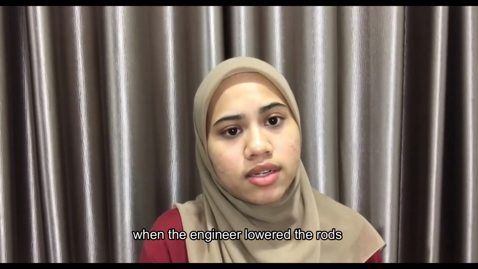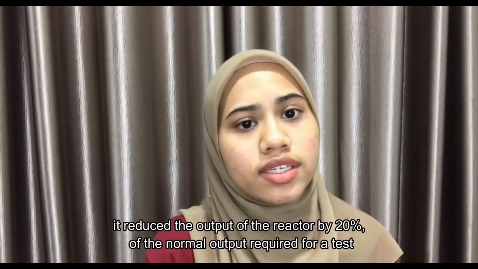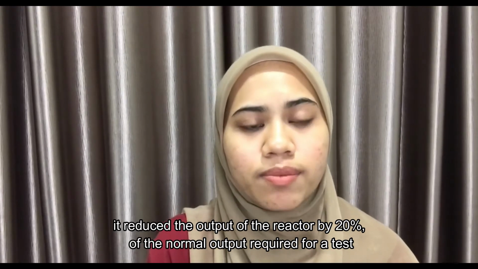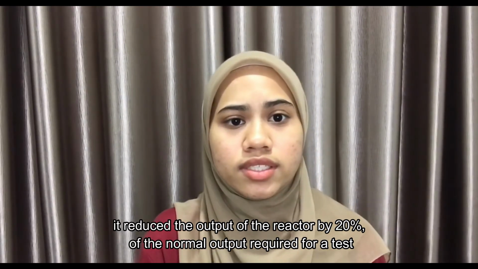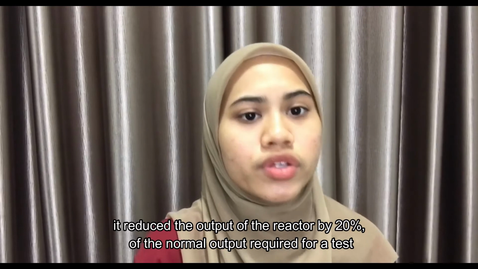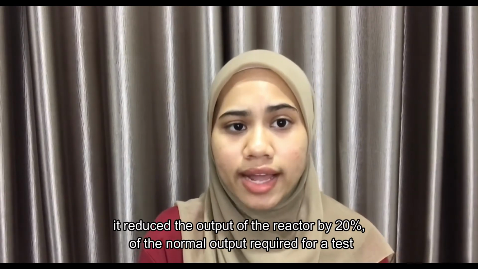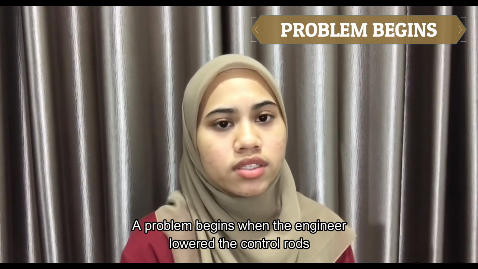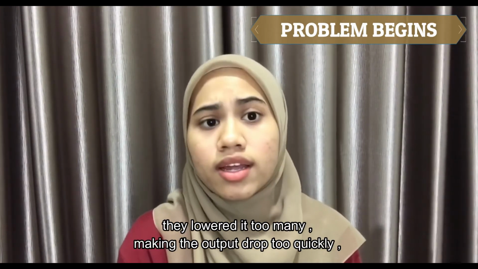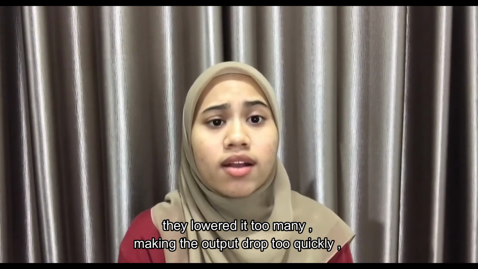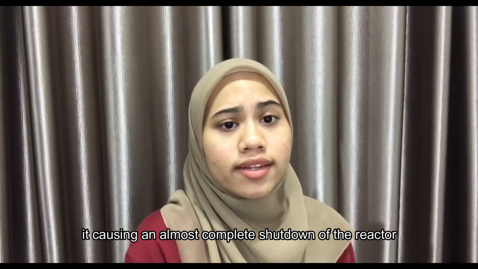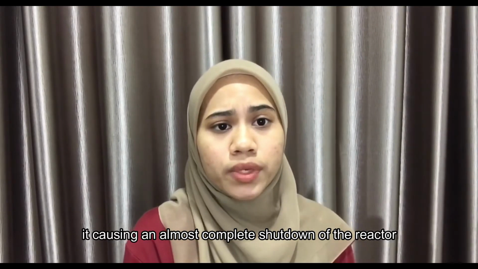When the engineer lowered the rods, it reduced the output of the reactor by 20% of the normal output required for a test. The problem begins when the engineer lowered the control rods. They lowered too many, making the output drop too quickly, causing an almost complete shutdown of the reactor.